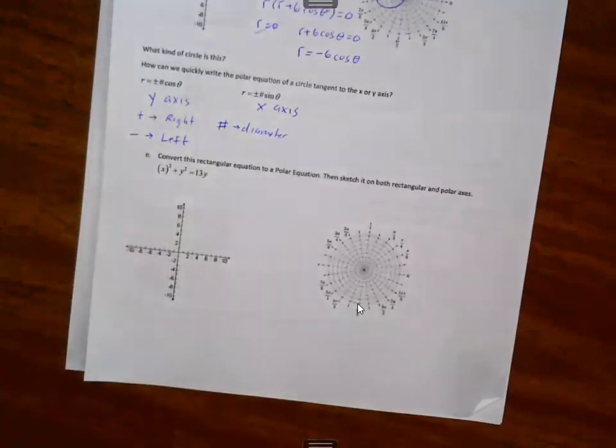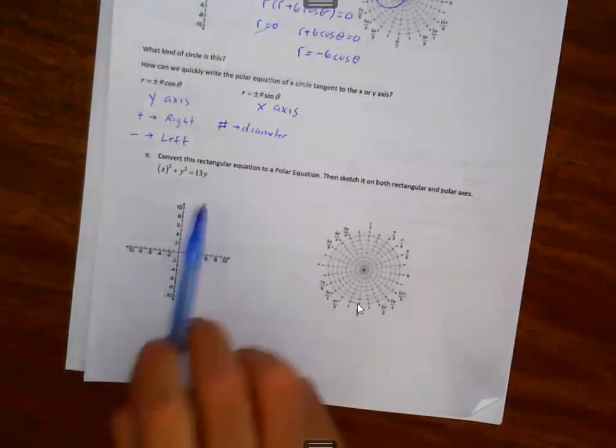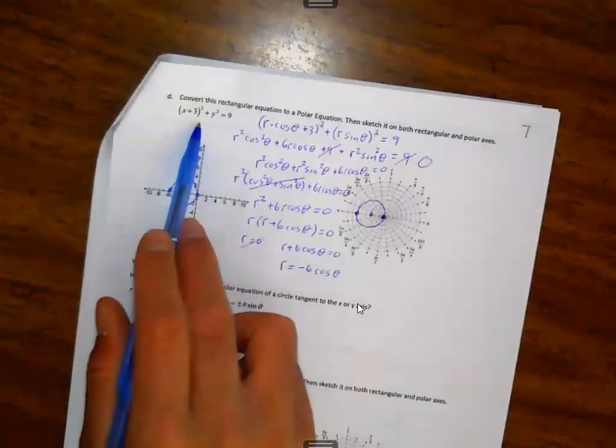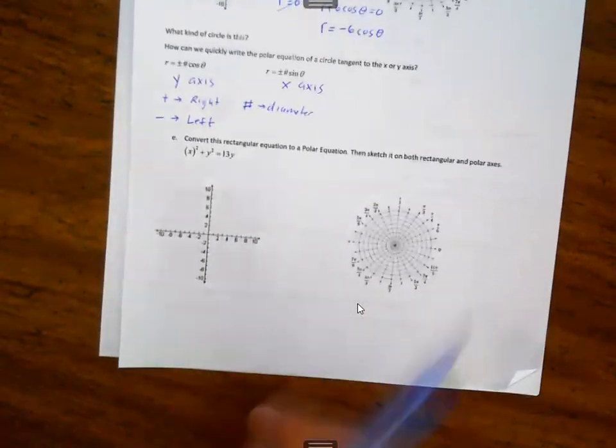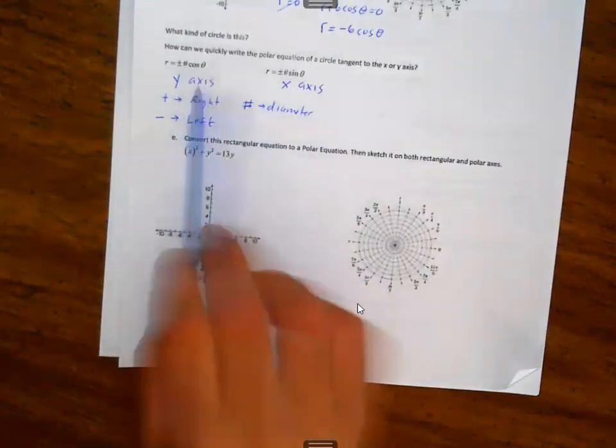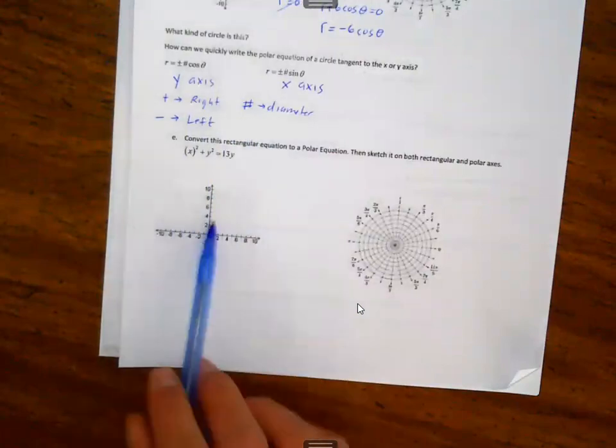Okay. E, now we have a circle where the square isn't completed. So we could complete the square and put it in this form, but we don't have to. So let's just put it right into polar form. And it might be easier because then if it turns out to be one of these, then we know it's going to be tangent to the x or y axis and we'll know the diameter.